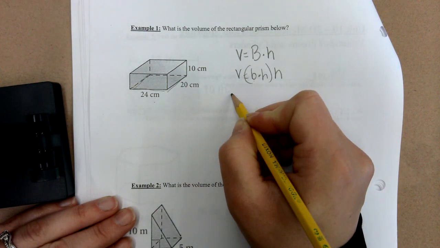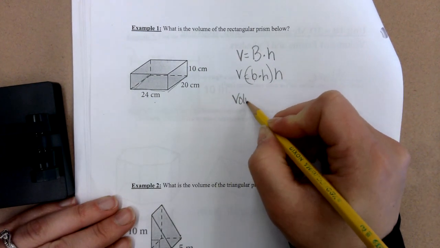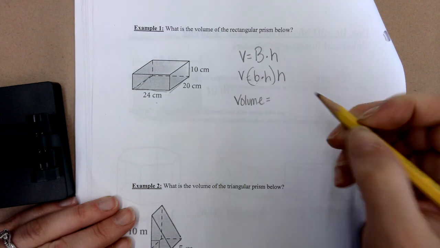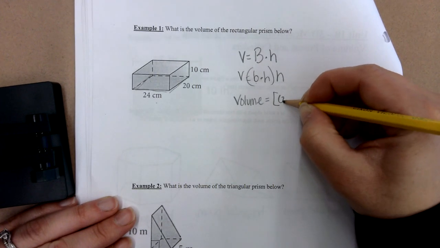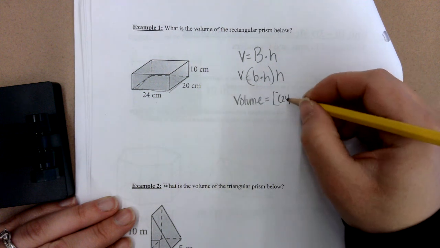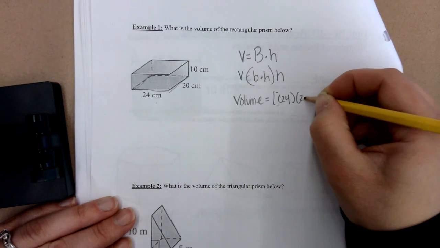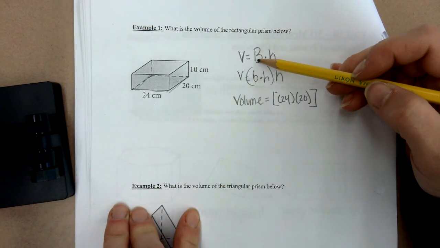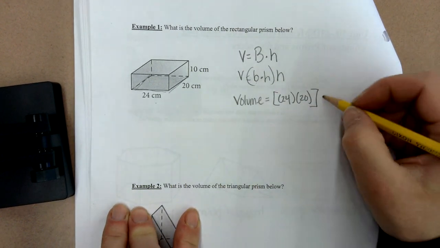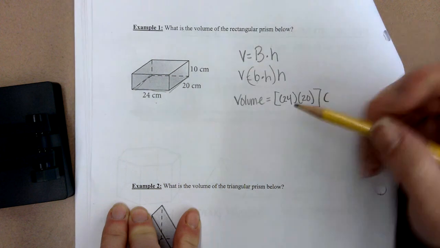So when we substitute in the numbers, it's going to be volume equals 24 times 20. So that's your capital B, okay? And then we're going to multiply that by the height of the prism, which is 10.